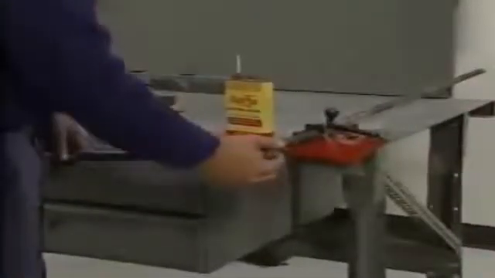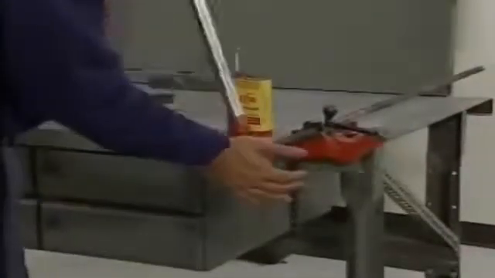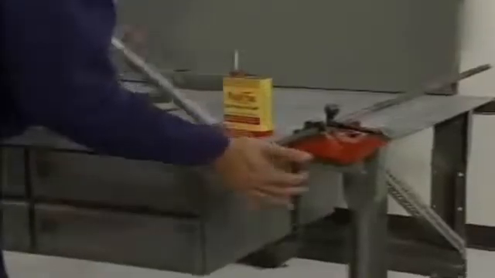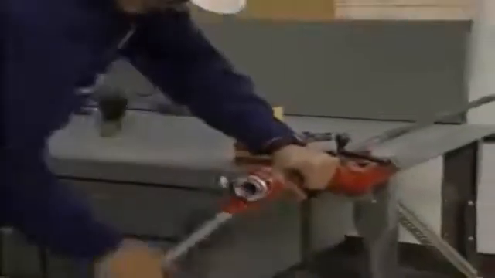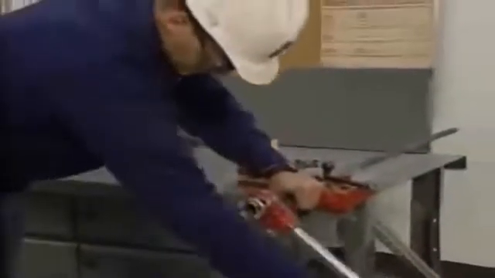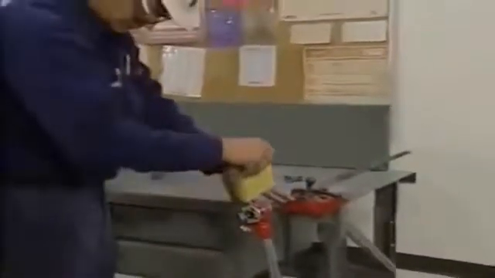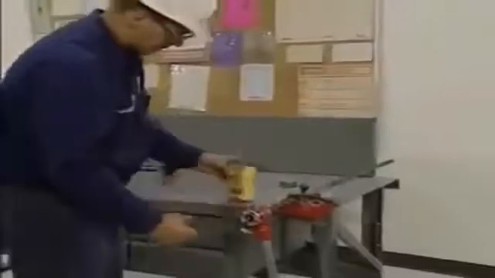Next, press the die against the end of the pipe and turn it clockwise with a ratchet handle. Once the teeth of the die grab the pipe, you can continue turning the die without having to press it against the pipe. It may be necessary to apply additional cutting oil after a few turns as well.